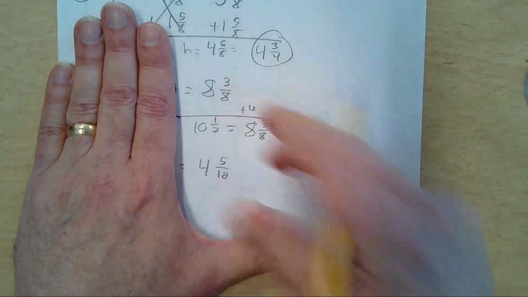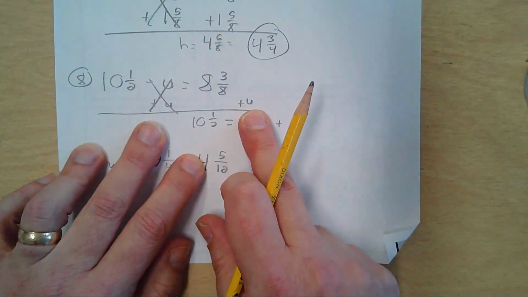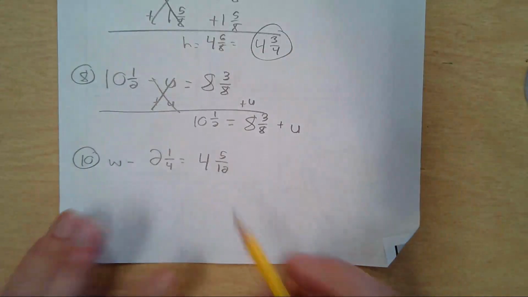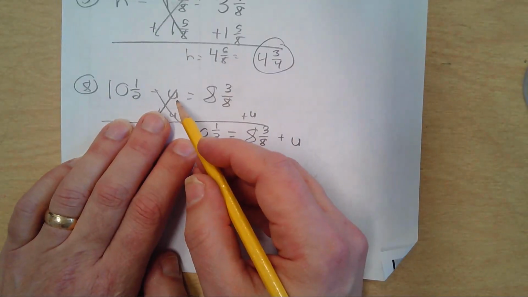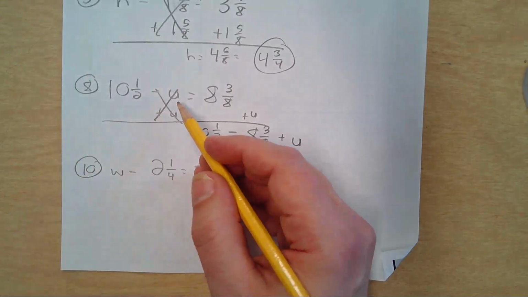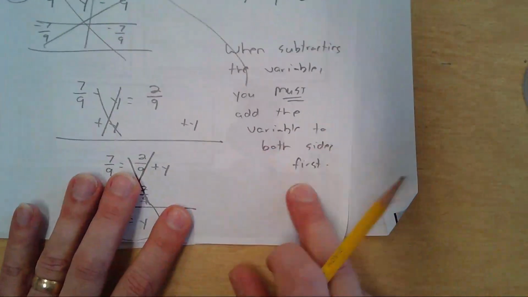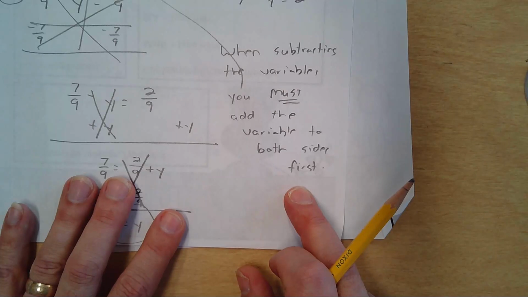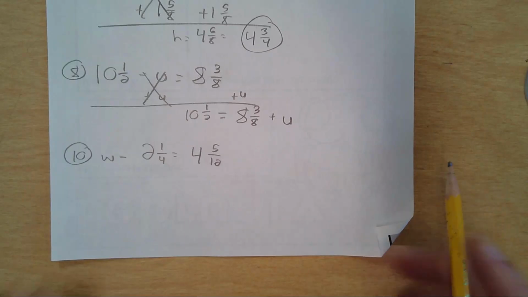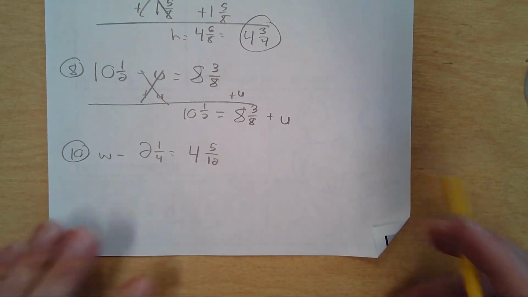Because again, remember, I added the variable to both sides. Why did I do that? Because I have to undo this subtracting variable scenario first. It has to be done first. When you're subtracting a variable, you must resolve this variable thing here. You just have to.